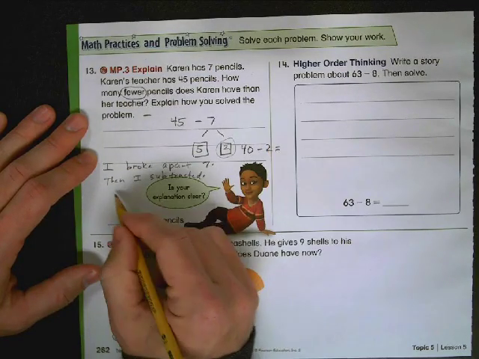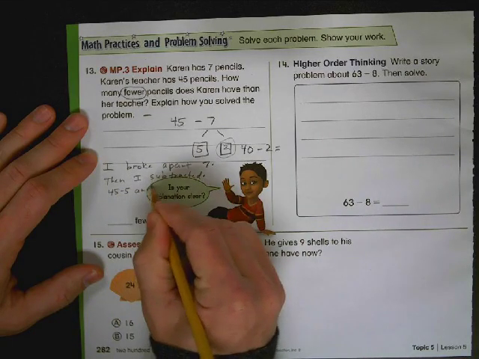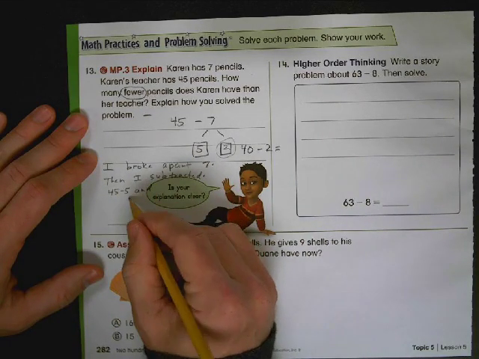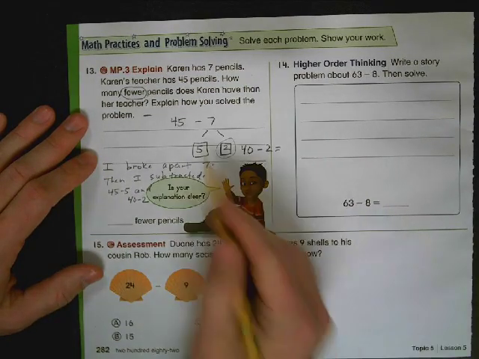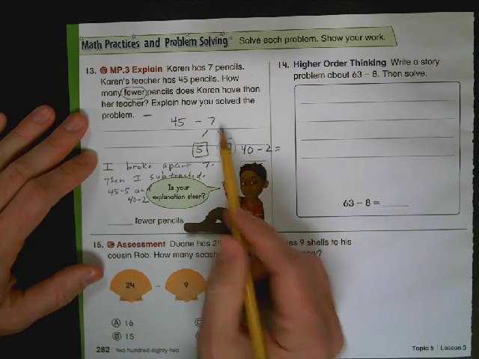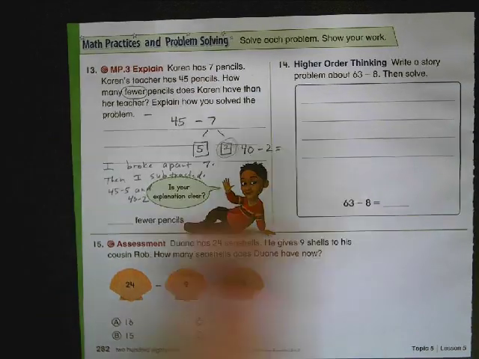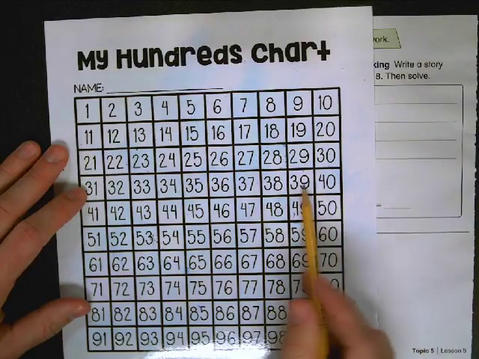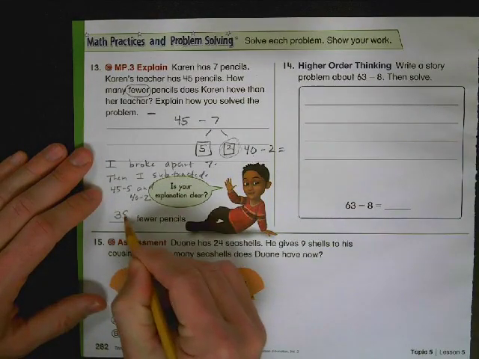I subtracted 45 minus 5 and 40 minus 2. Here's your 45 minus 5 is 40. And there's your 2 that's still remaining, minus 2. 40 minus 2, take a look. 40, 38. That's that strategy.